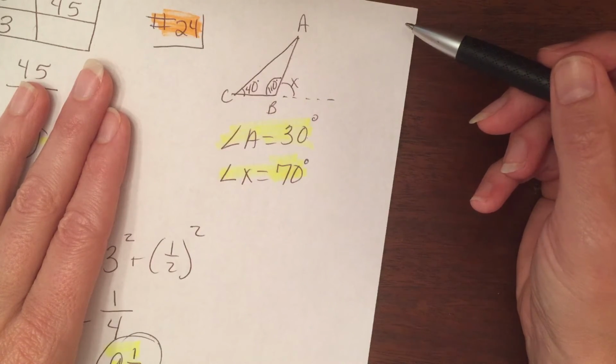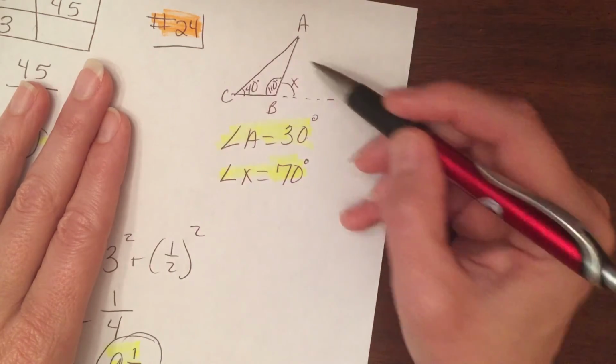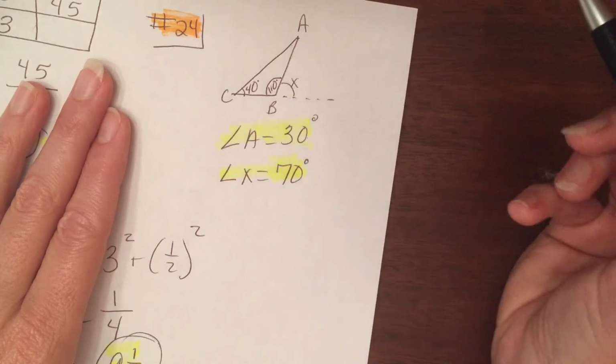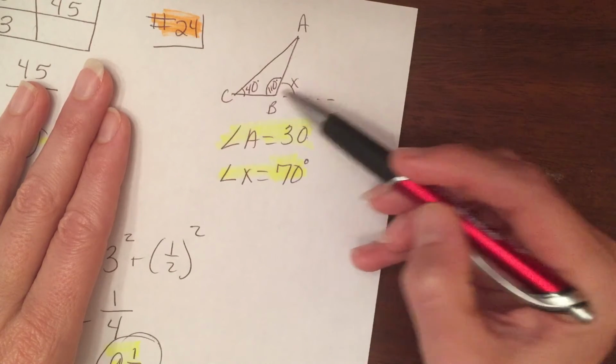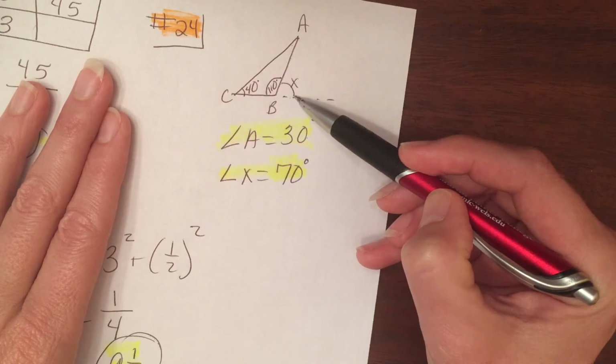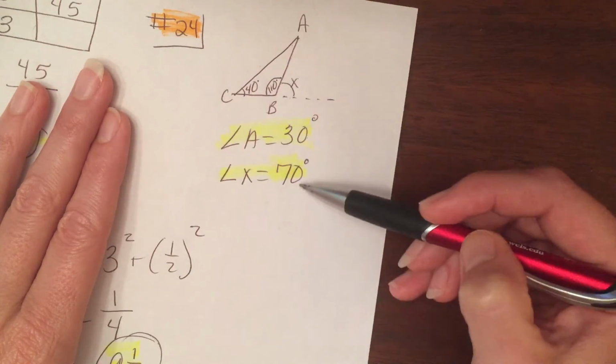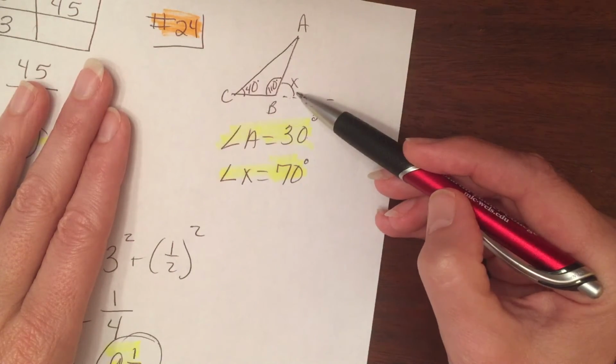B, what's the measure of the exterior angle marked X? So this exterior angle. Well, hopefully you saw that angle B and angle X were supplementary. 180 minus 110 leaves me with 70 degrees for angle X.